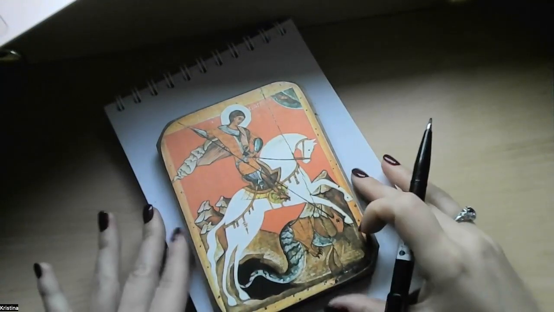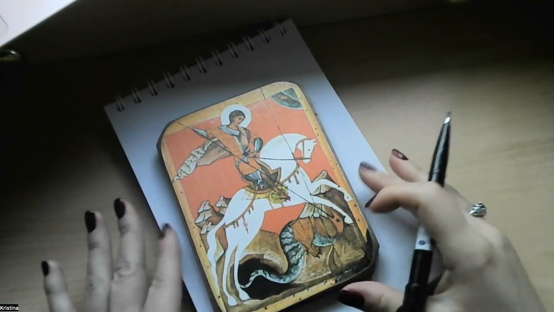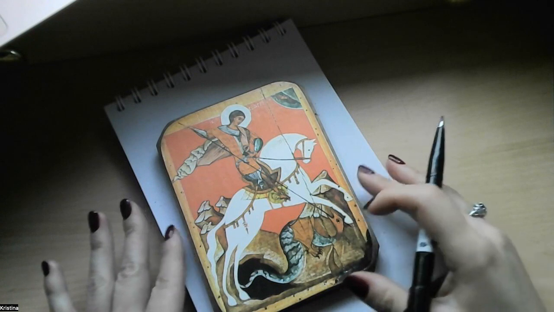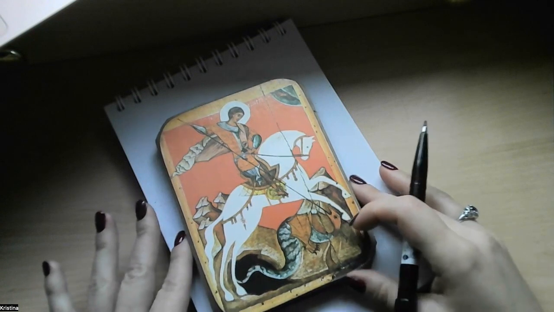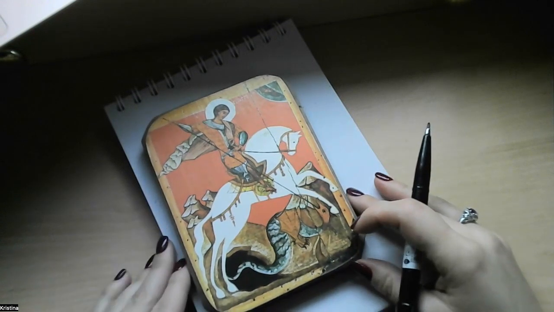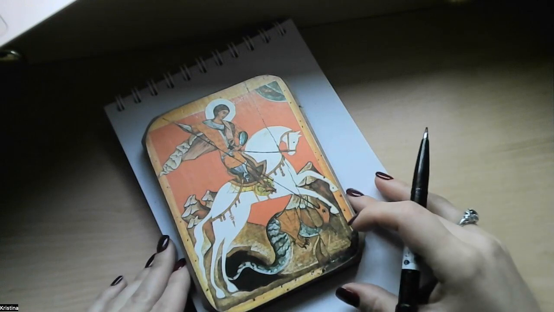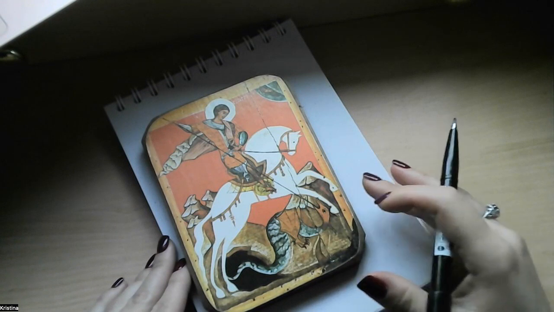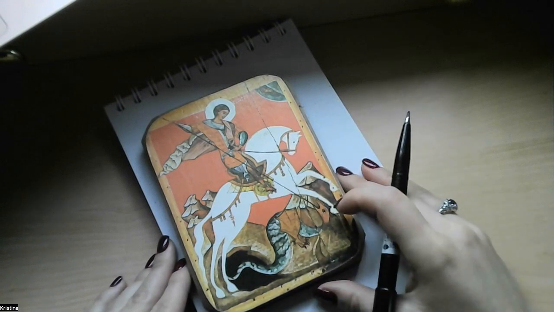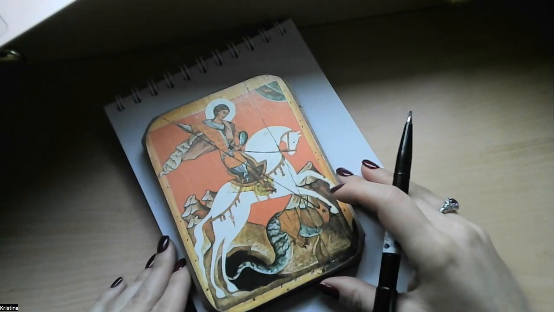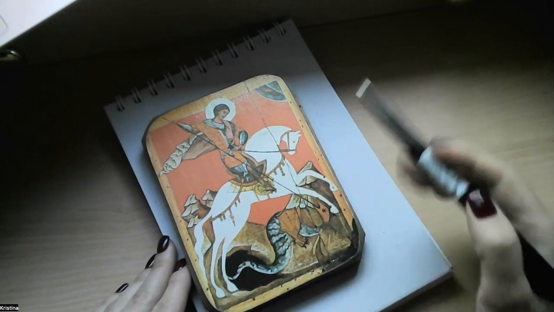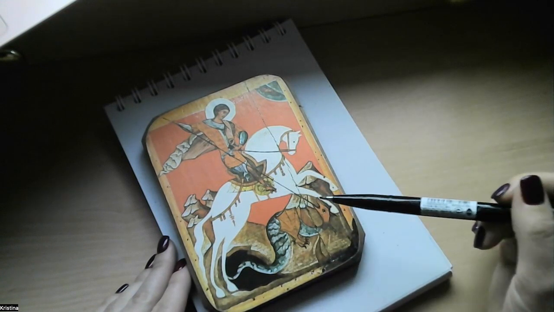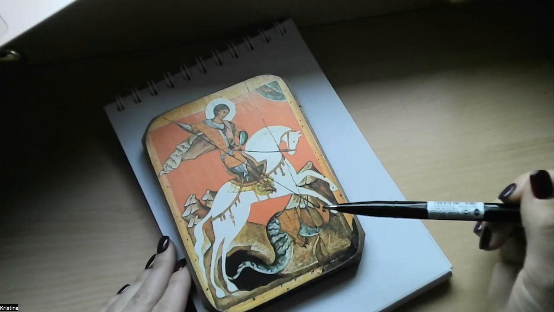Here is one example of an icon dedicated to St. George. He has different names in different countries, but this is a saint known in all possible countries of the world. And this is one of the classic examples of how the icon looks. Basically, here are some main elements that we're interested in.